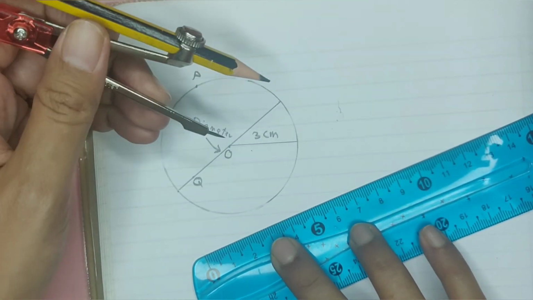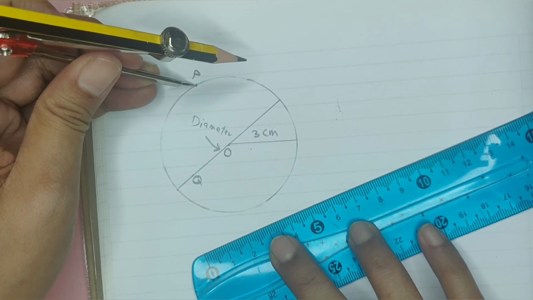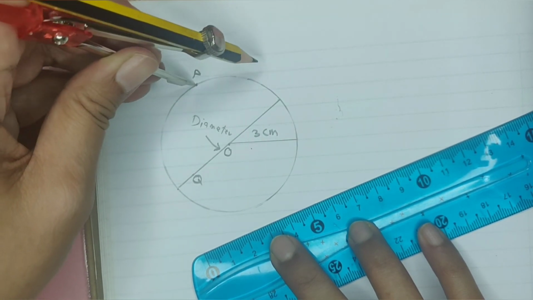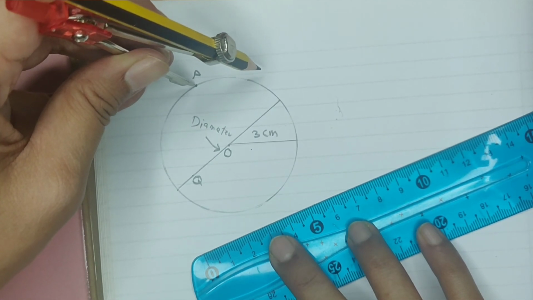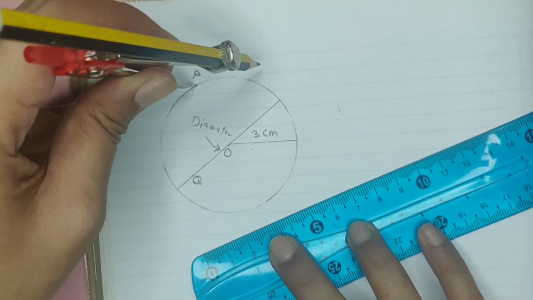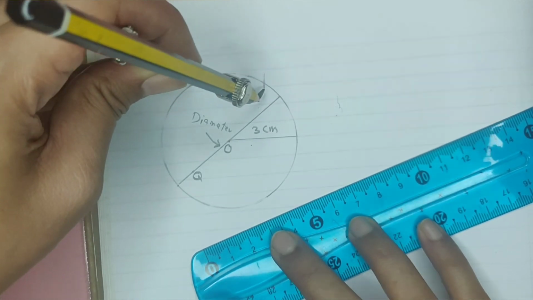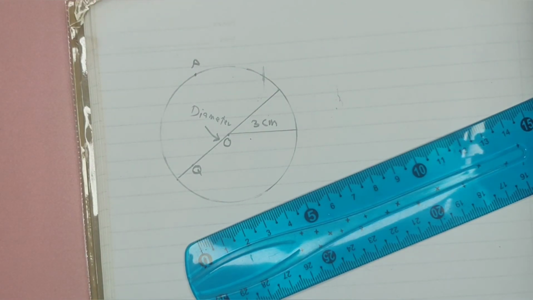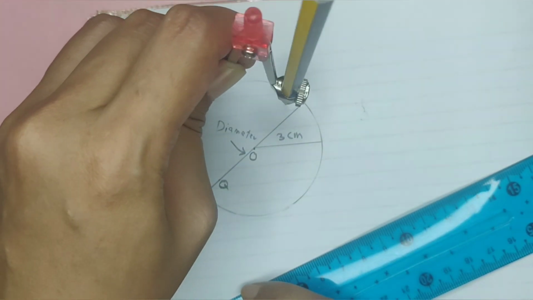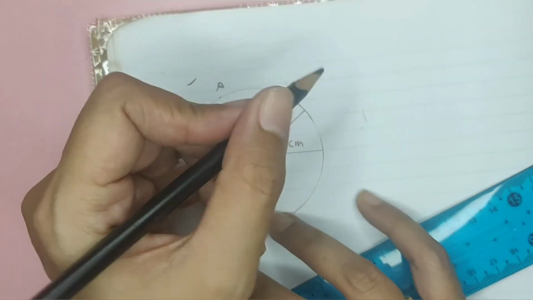Place the sharp point of the compasses on point P. So we place the sharp point here on point P, and then we draw an arc that cuts the circumference. So we just draw an arc here. We draw an arc and label it as A.